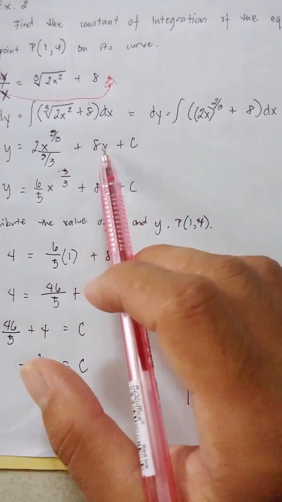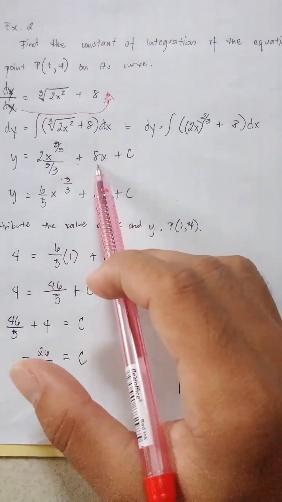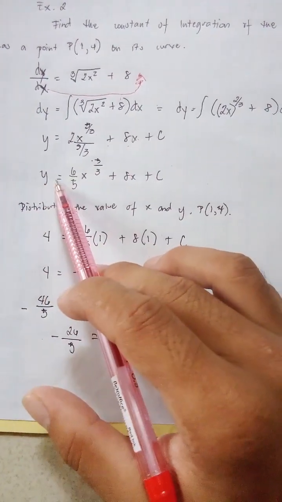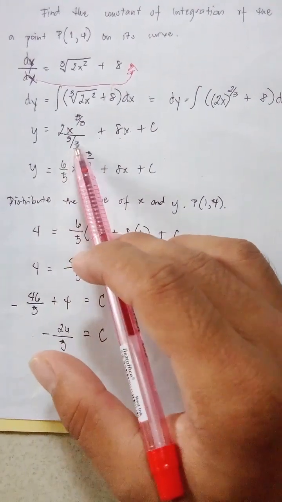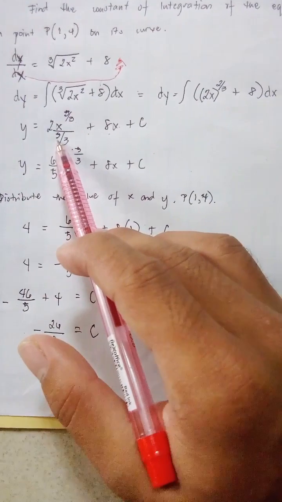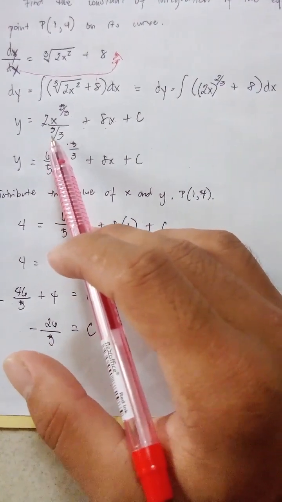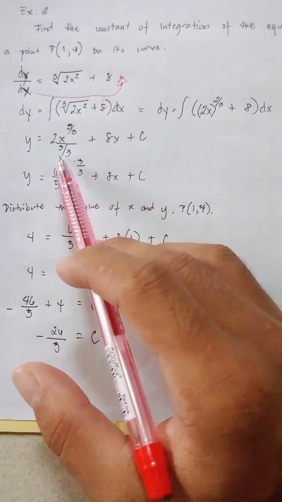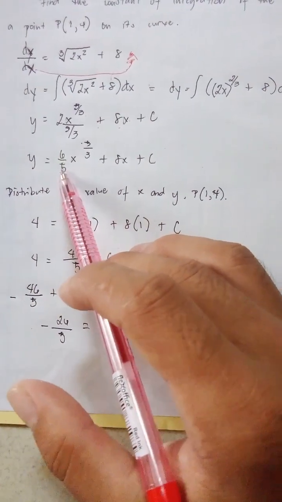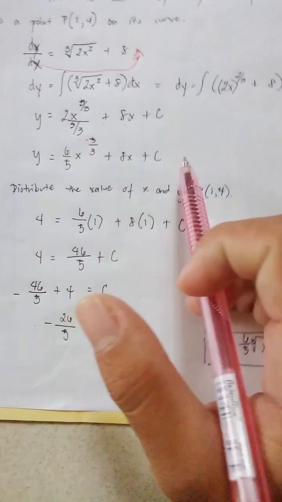plus c. Like earlier, the derivative of 8x is 8, so the antiderivative is 8x. And we multiply the 2 times 5 over 3, and we have y equals 6 over 5 x raised to 5 over 3 plus 8x plus c.